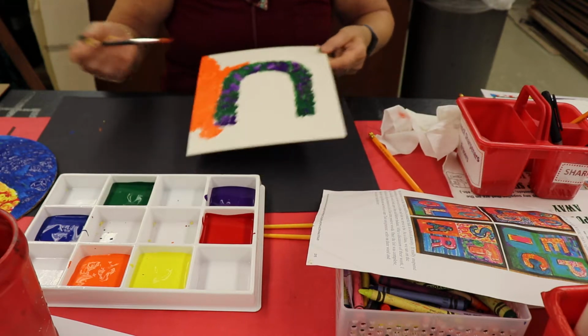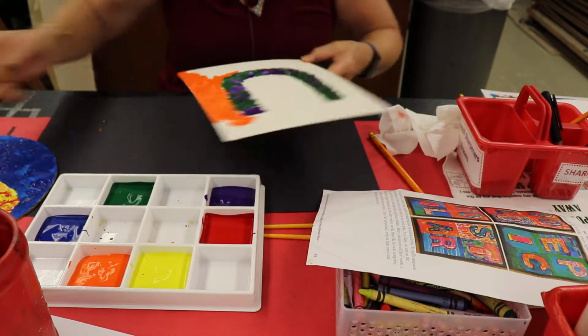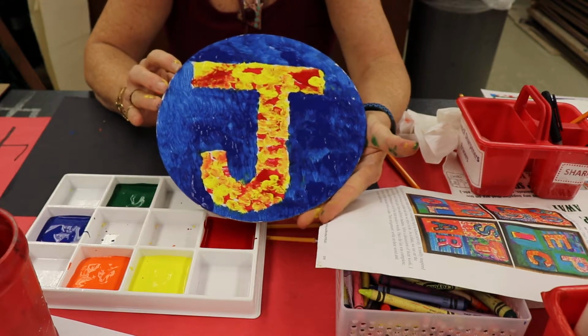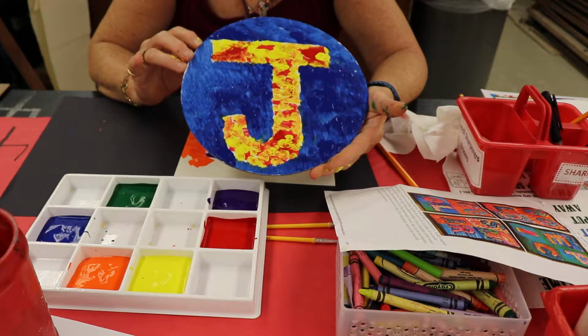Okay. So you're going to continue until you finish your whole background, so just like I did my blue. Putting it on the drying rack that is assigned to your class.